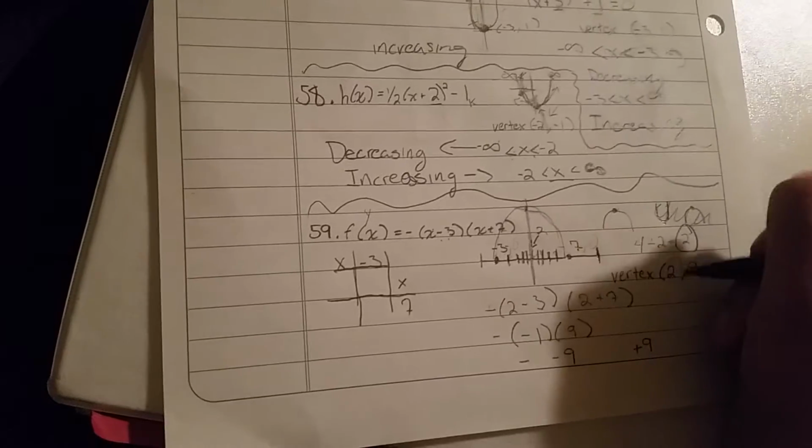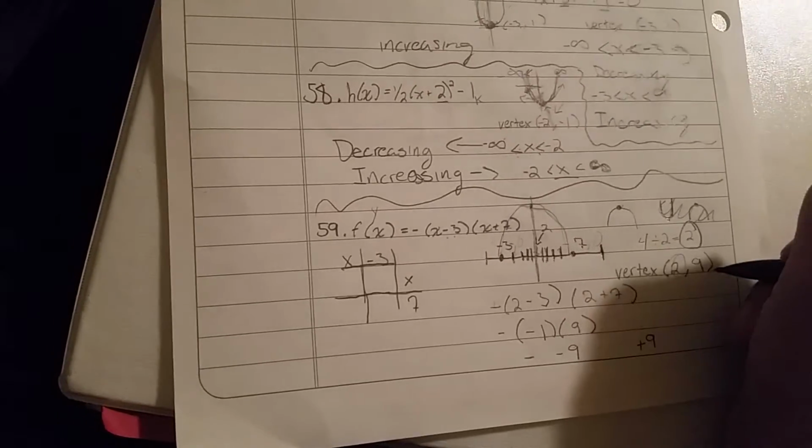I am going to go ahead and look at that and make sure that is right. So we are saying this point right here is our vertex. So I'm going to type that into the graphing calculator. I'll be right back.